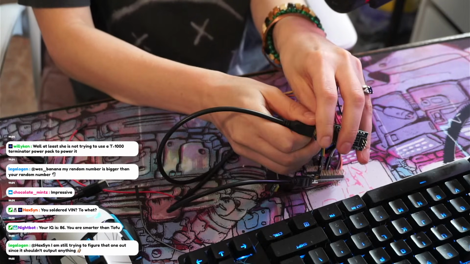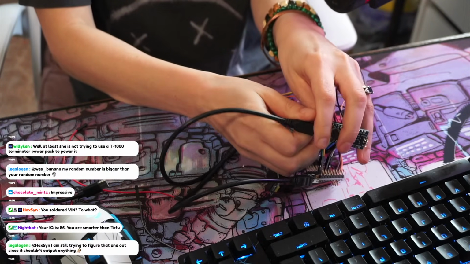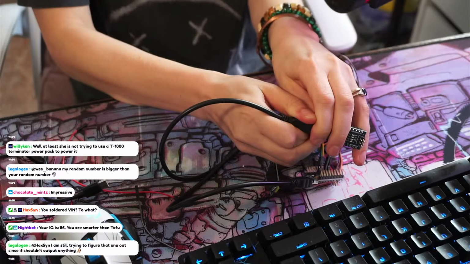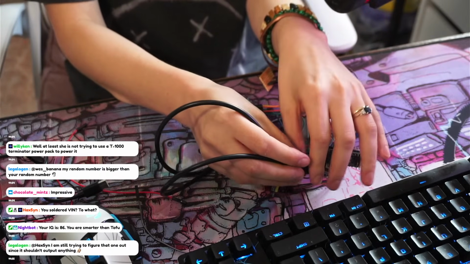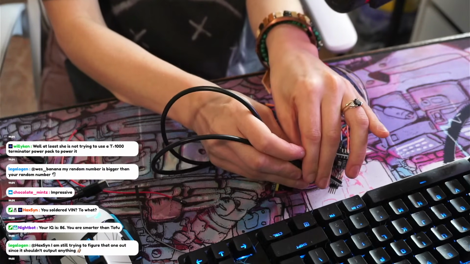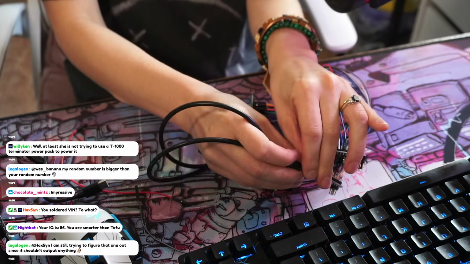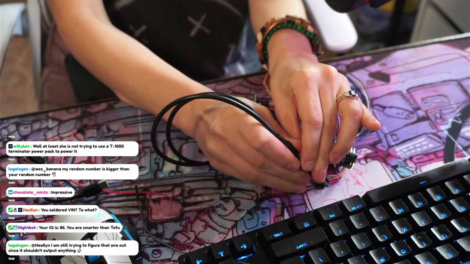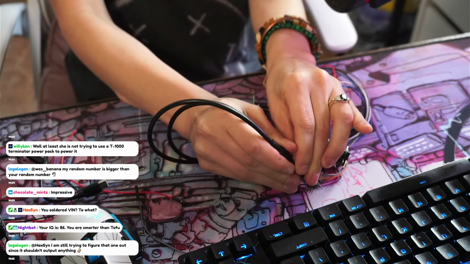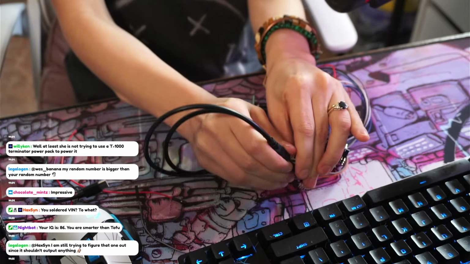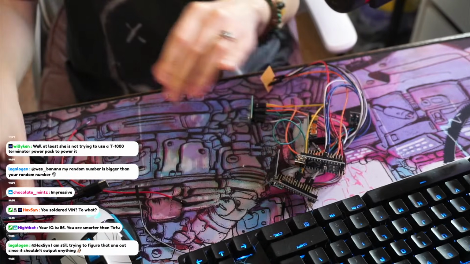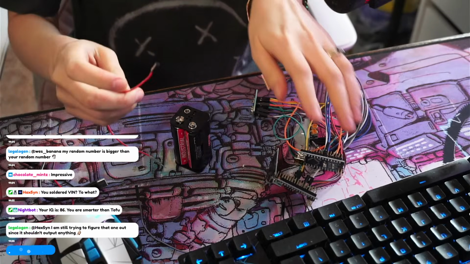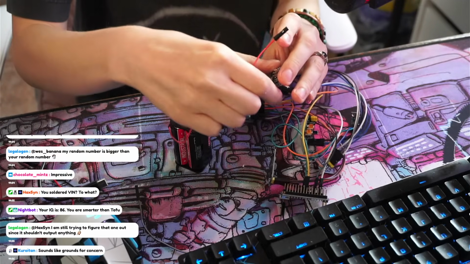Does that make sense? Plug. So what I want to test now is if we can power, crudely, at least 1 Nano.